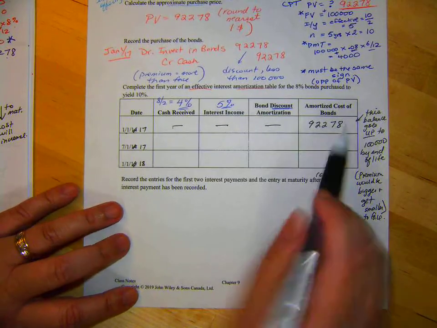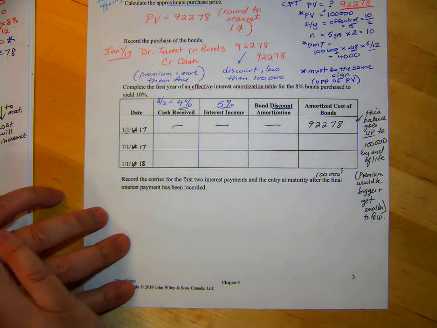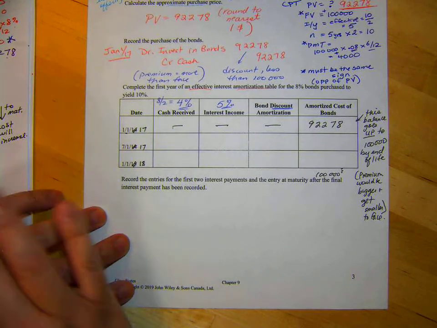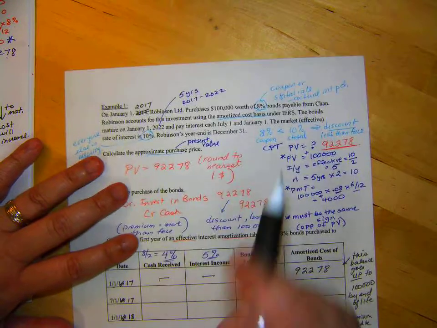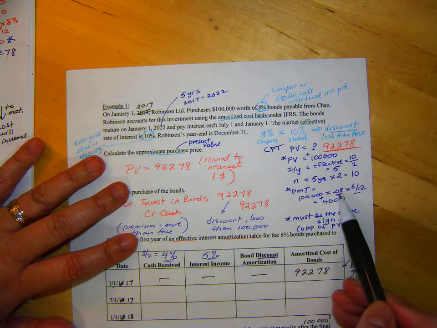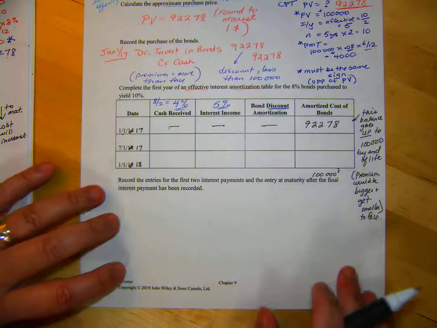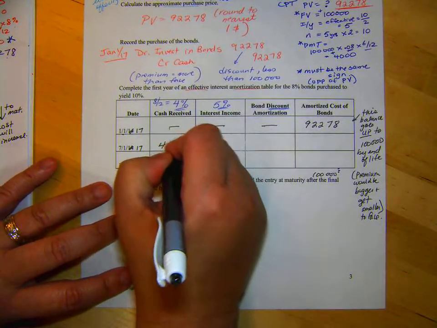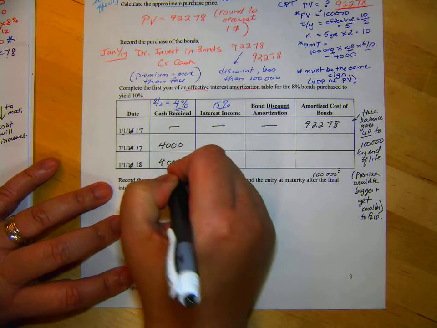Okay, here's the critical thing. How much cash are we going to get every 6 months? Now, we've already calculated it, but you take the 100,000 times the stated rate times 6/12. So we get 4,000. Is it going to change? No, the interest is always going to stay the same.